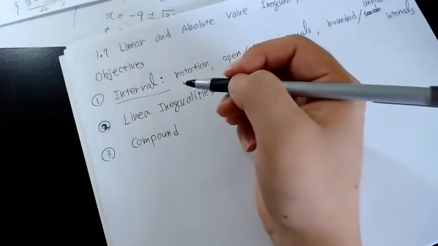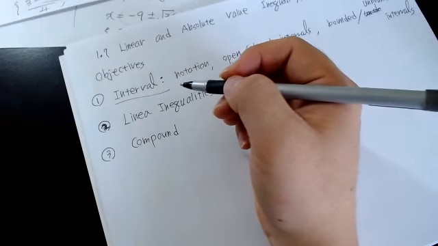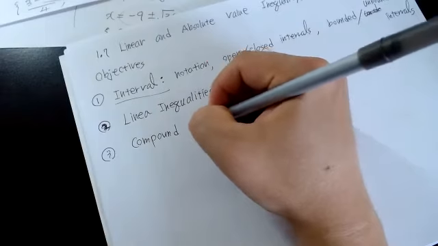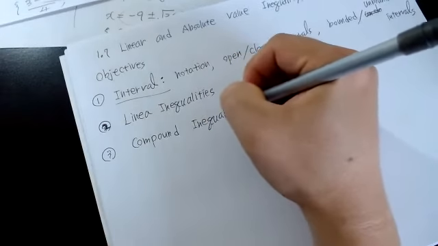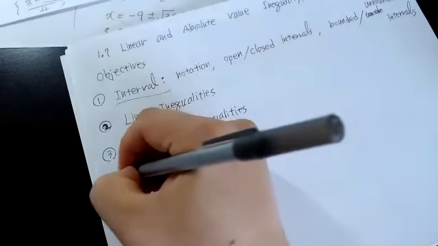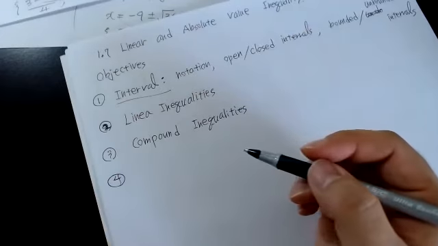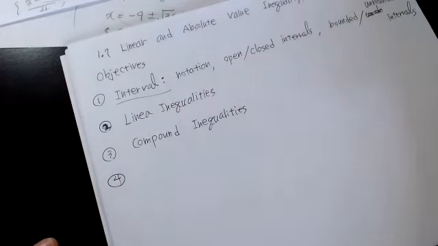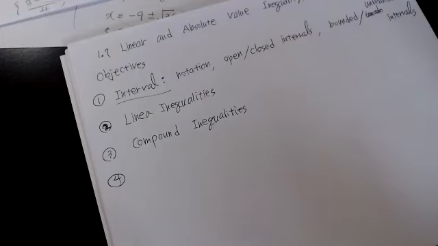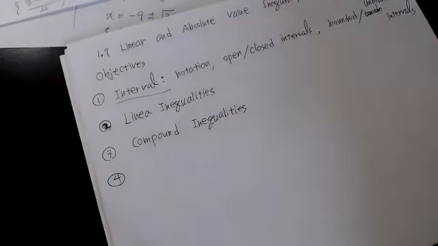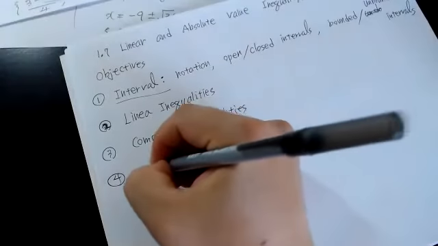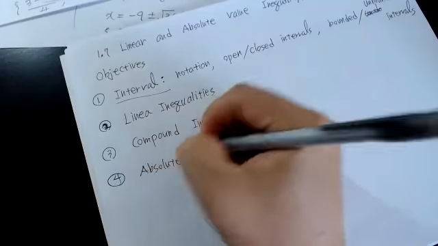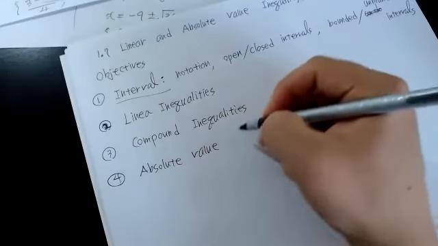A compound inequality is nothing but two linear inequalities combined, a couple. The last one is the linear inequality involving absolute value, called the absolute value inequality.